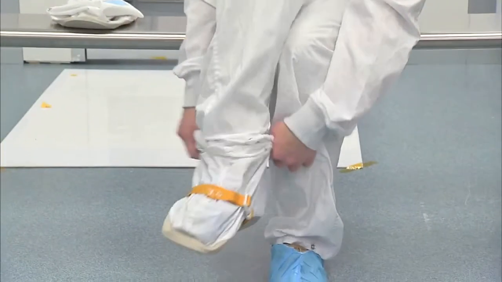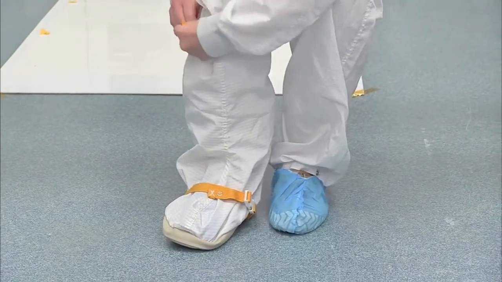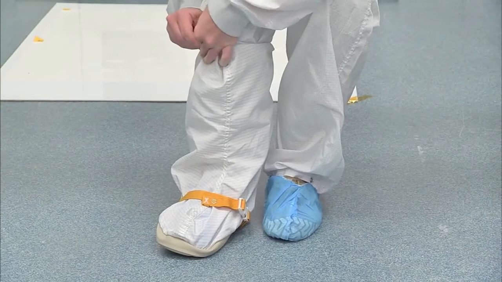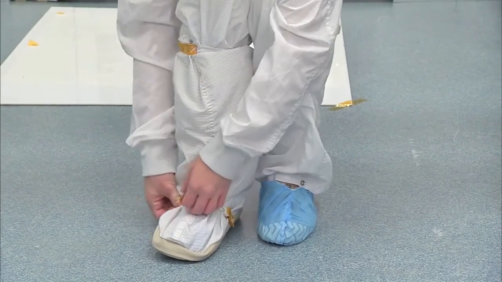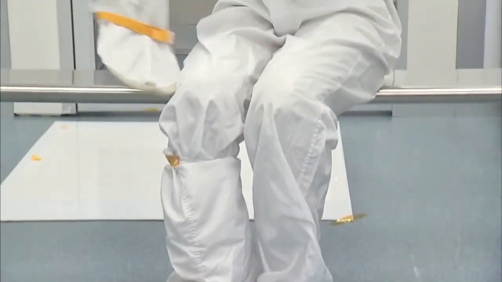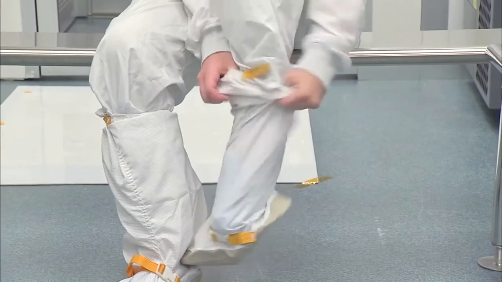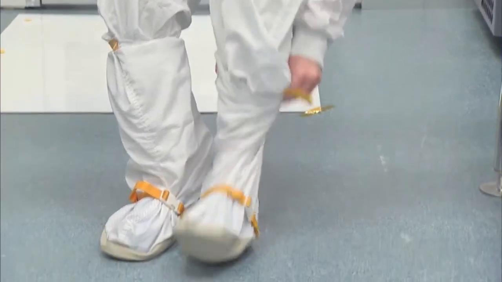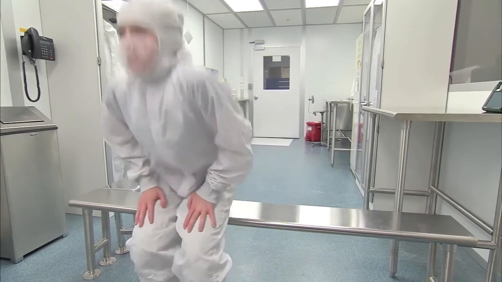Choose the correct size cleanroom boots. Boots that are too large can cause a trip hazard. Carefully step into the boot. The disposable bootie will remain on your shoes and will be worn inside the cleanroom boot. The leg of the boot is worn over the coveralls. Secure any snaps and tighten all straps for a proper fit. Then swing one leg over to the clean side and then the next. Then stand up.